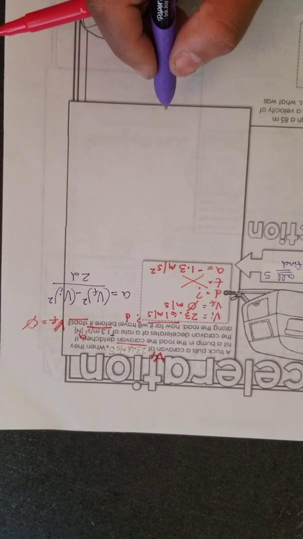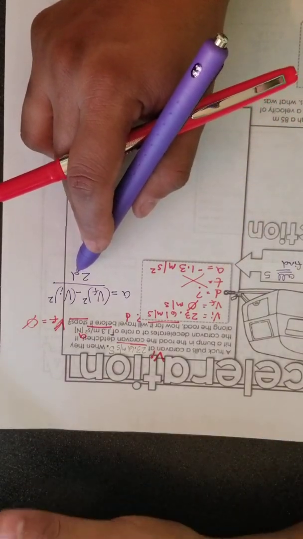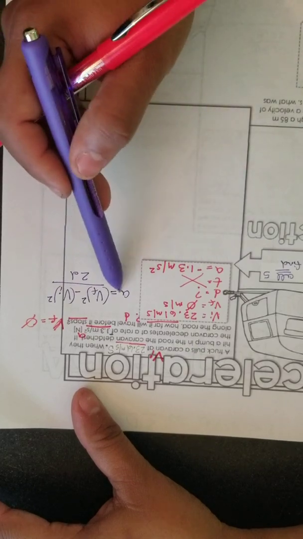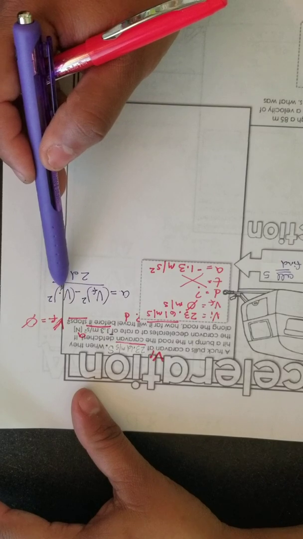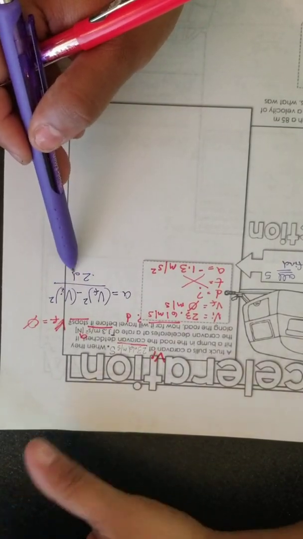Alrighty. Now, I'm actually looking for the displacement. But before I go further, let's see if this is the right equation. Let's find out. Do I have the A? Check. VF? Check. VI? Check. 2, it's a given. D, my unknown.